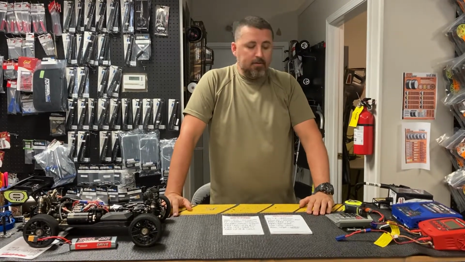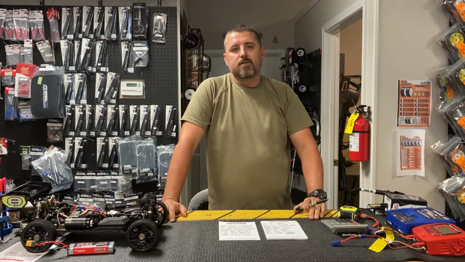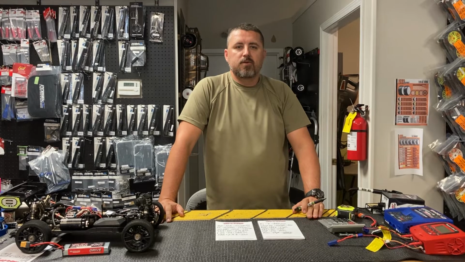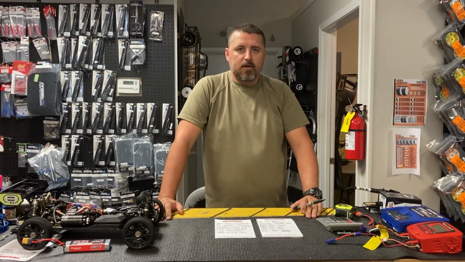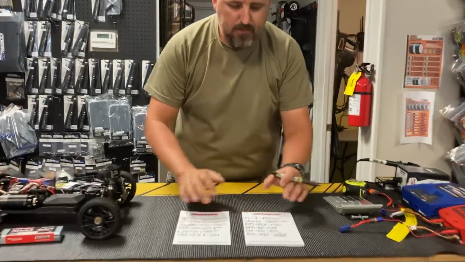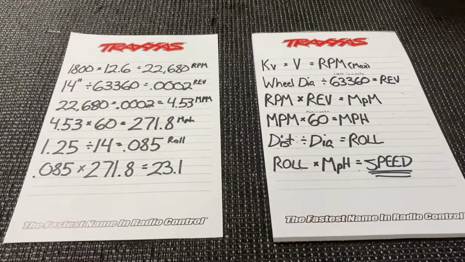So I'm going to do another quick video for you guys. I want to show you how you can calculate the speed of your RC car, and using this formula you can determine any changes that you make and what those changes will make to your car. So to jump right into this, I want to show you the math that we're going to use to do this. And I know this looks complex, but I'm going to explain each step of it.